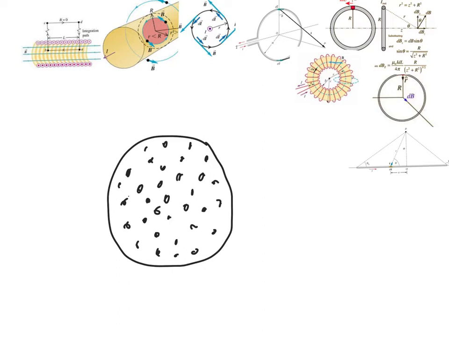Say we wanted to know the field inside the wire, about halfway toward the center. We would just draw a circle centered on the center of the wire. If we call the wire radius r, let's just call this distance a. It could be r over 2 or anything. So we want to find the field at a point a distance a from the center of the wire, where a is smaller than the radius of the wire.